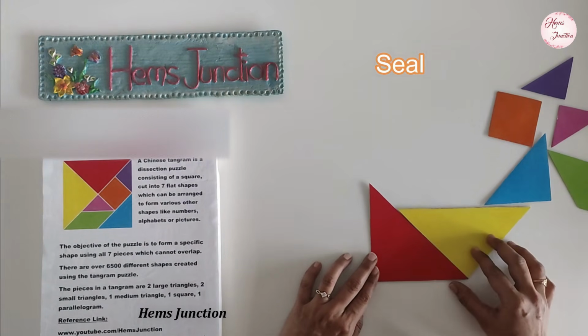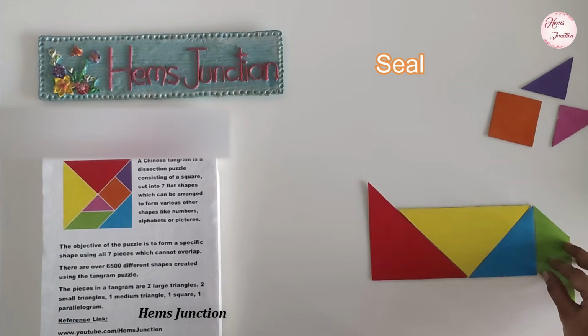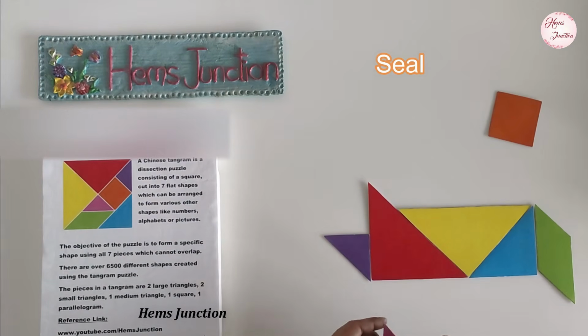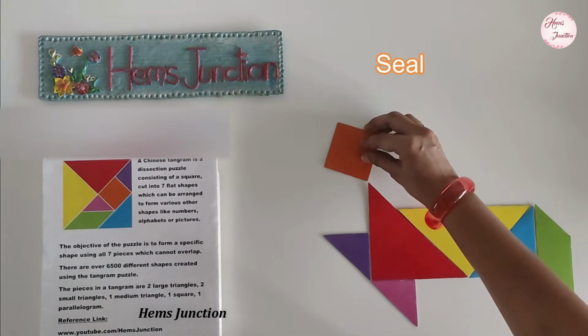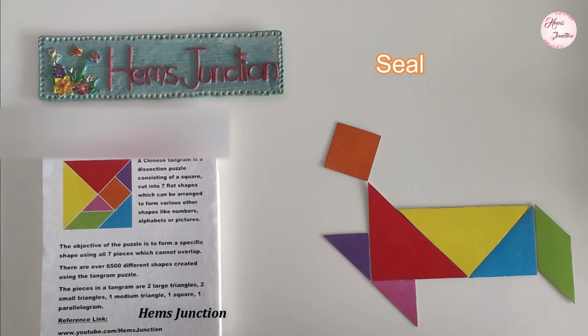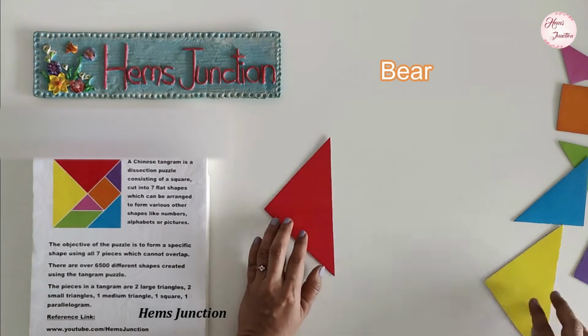Here is another way of making a tangram seal. A tangram bear.